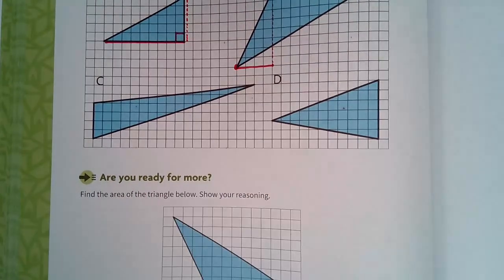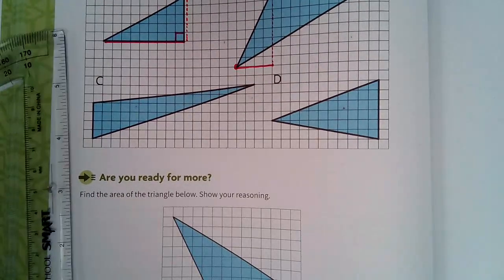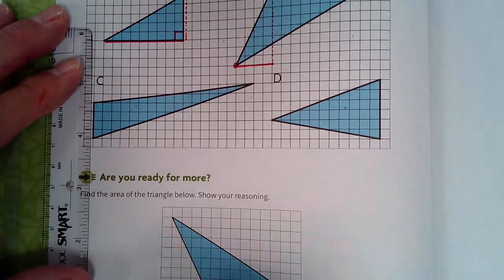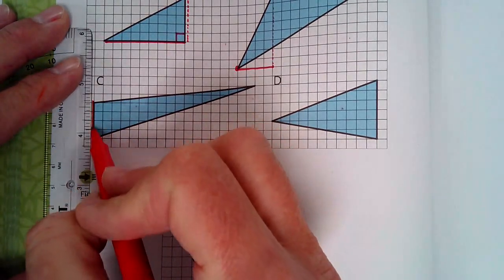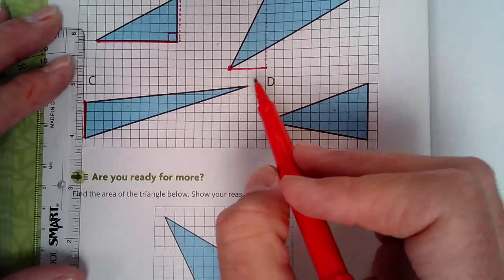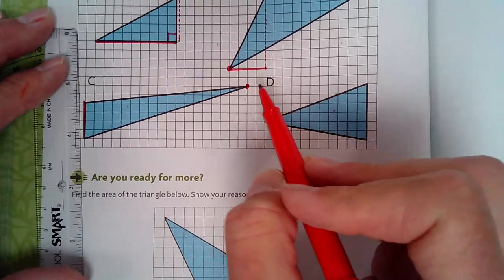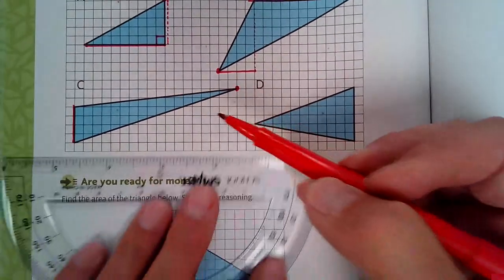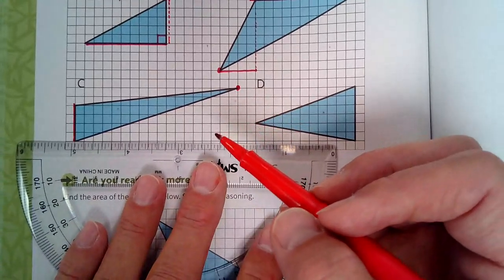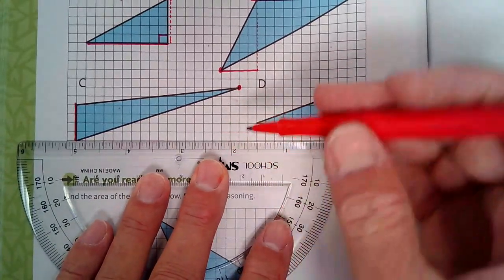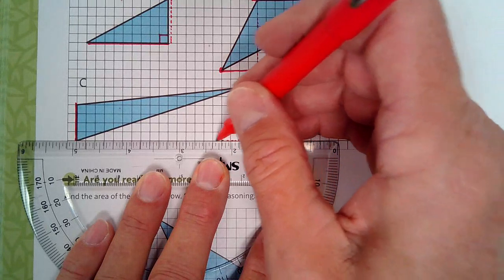How about C? This could be the base. What would be the height? Way over here. It almost looks like a party hat. So for the height, I could just go like this.